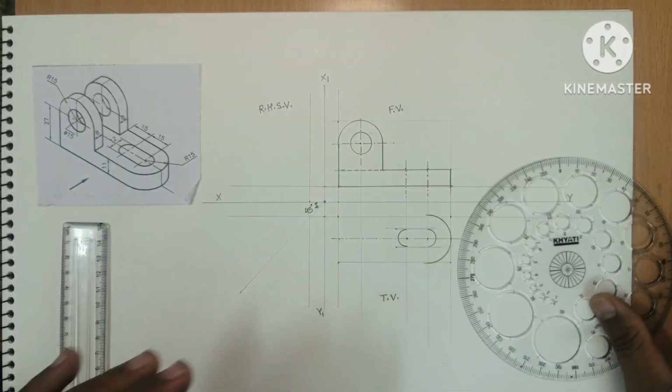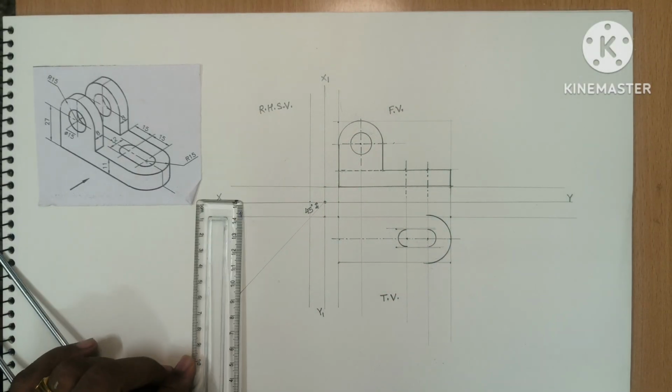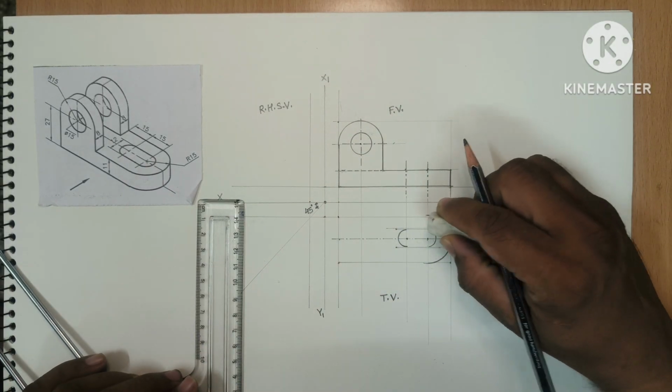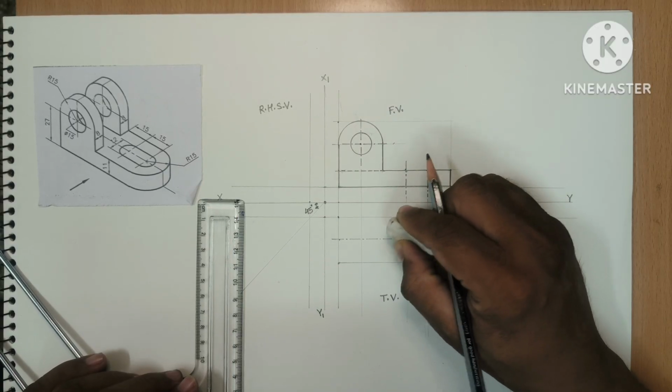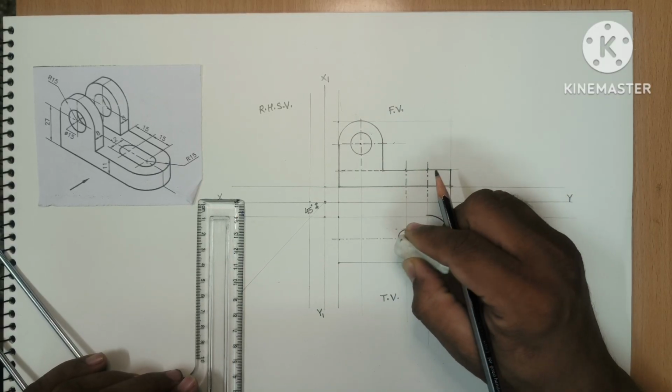This one is the circle, and I will rub the unnecessary portion here, here, here and here.